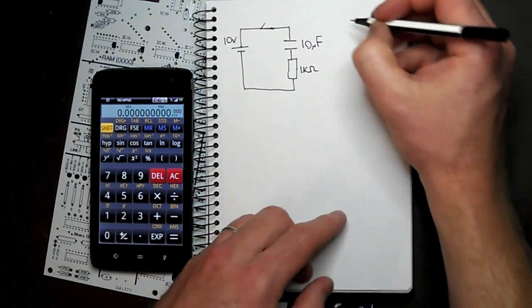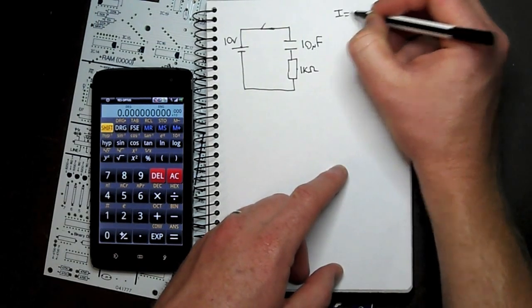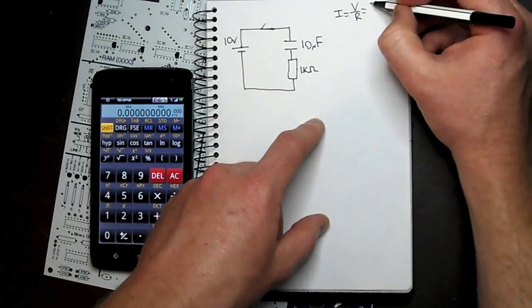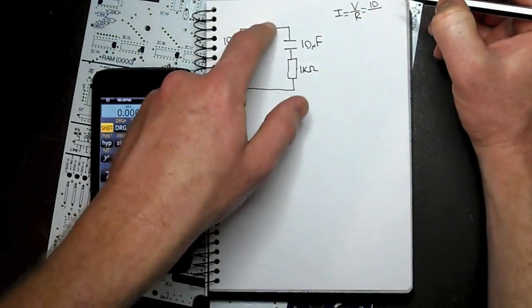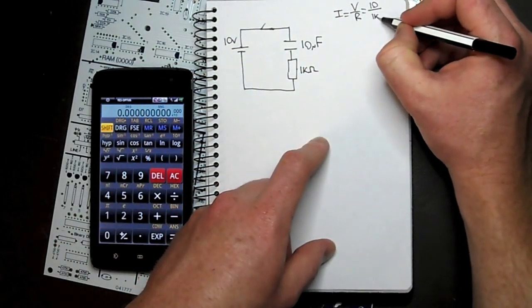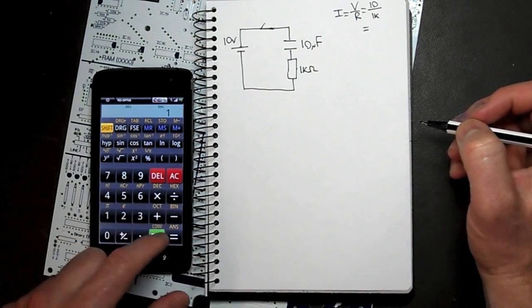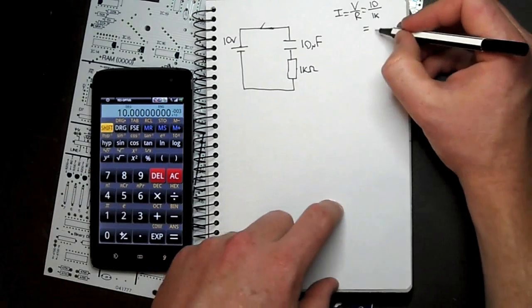So how much current have we got? Well, it's voltage divided by resistance. There's 10 volts across the resistor when we first close this switch, and it's a 1 k ohm resistor. 10 volts over 1k is 10 milliamps.